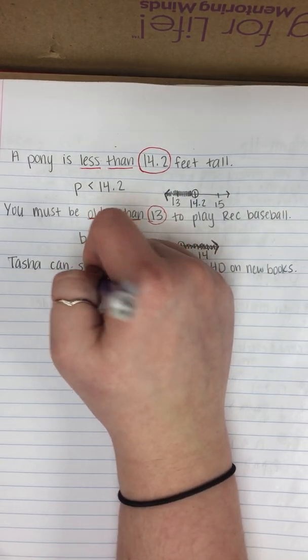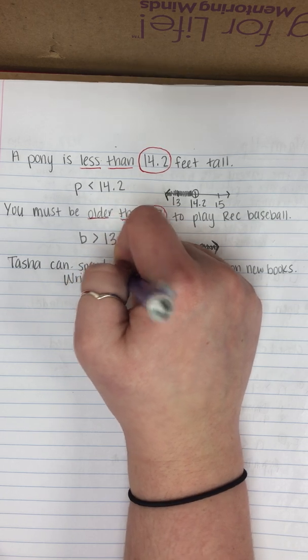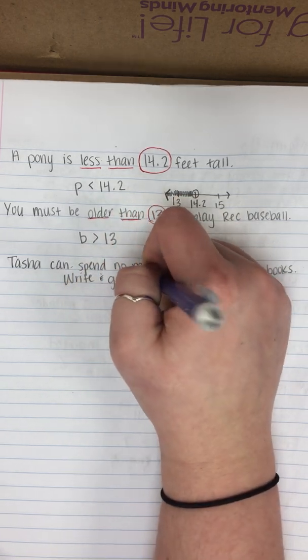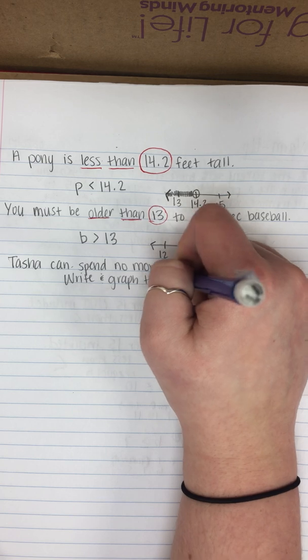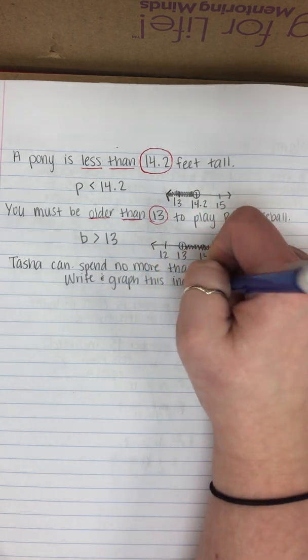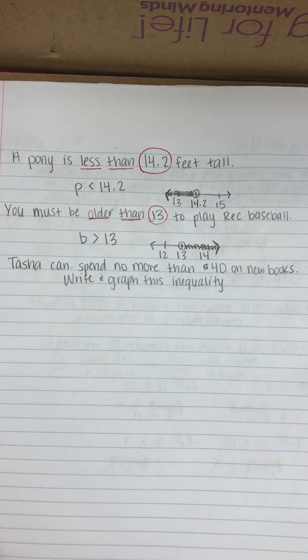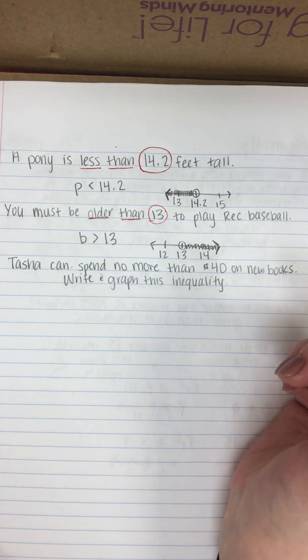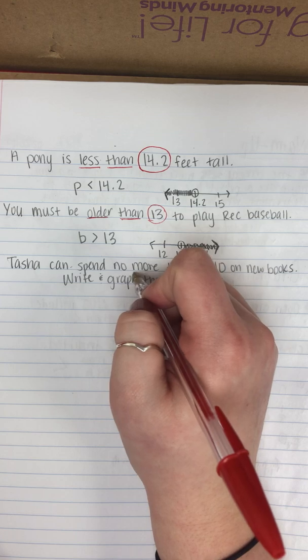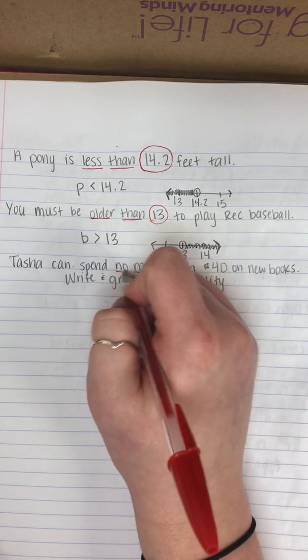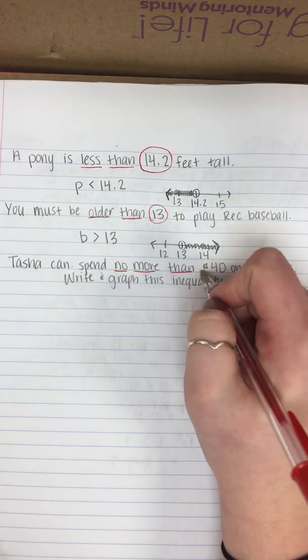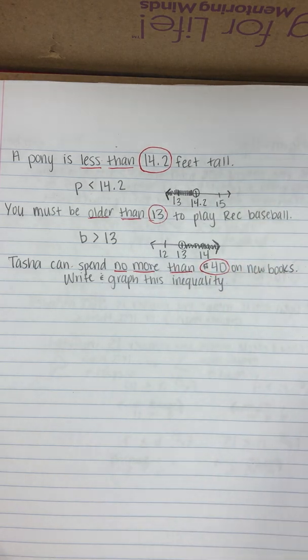Write and graph this inequality. So first we need to write it, but before we can write it, we have to find our key words. If you said the key word was more than or no more than, you're correct, and that's the $40.